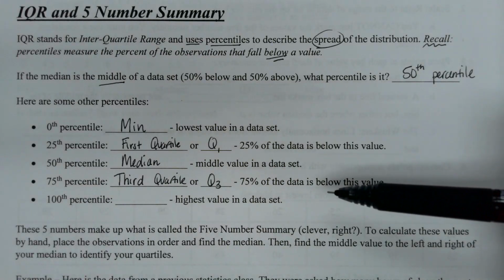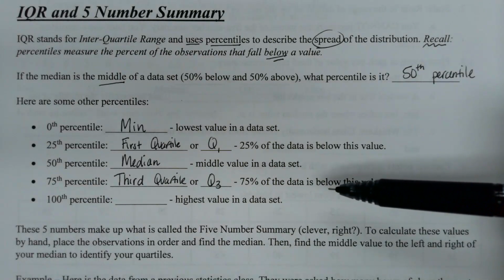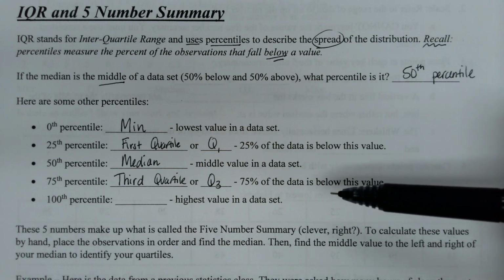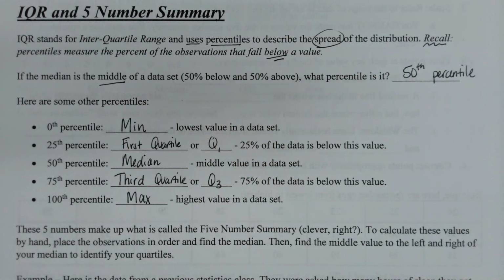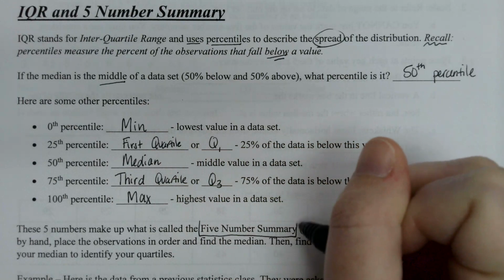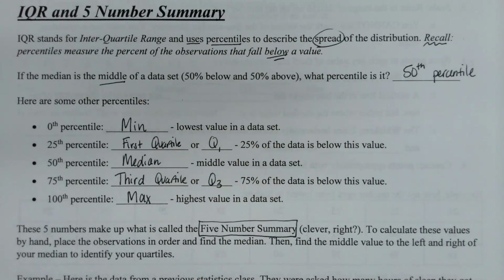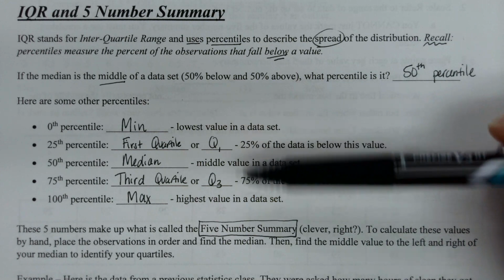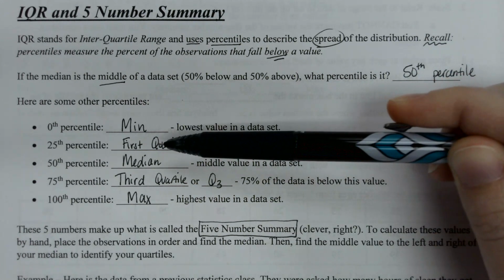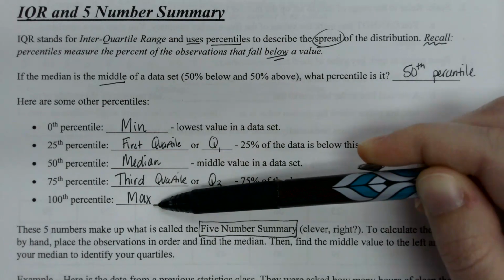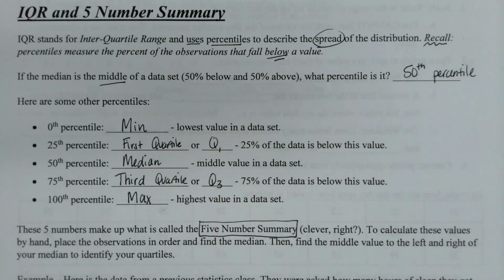And then we have the 100th percentile, meaning that this is the highest value in the data set because 100% of the data falls below that number. So we're going to have our maximum. These 5 numbers make up the 5-number summary. Super straightforward. So when I ask you to find the 5-number summary, it's just going to be your minimum, your first quartile, median, 3rd quartile, and maximum. And you just put Q1 and Q3 for short.